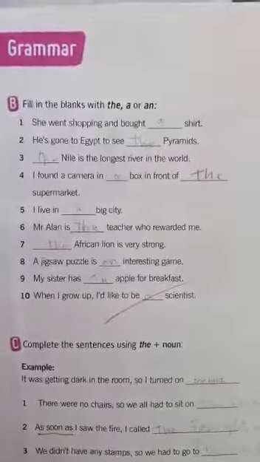Now Nile, there is one Nile, so we will put the. The Nile is the longest river in the world. I found a camera in a box in front of the supermarket. Now why do we put a? Because we don't know what the box is, but the supermarket is known. I live in a big city. Okay, now I don't know what the actual city is that I live in, so I will put a.